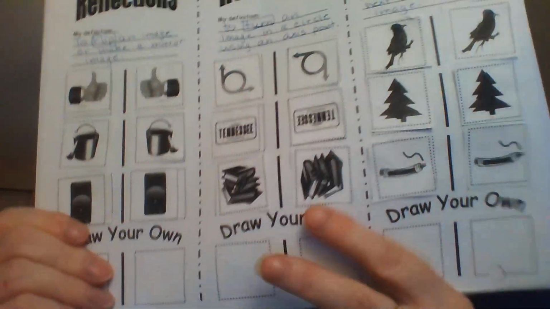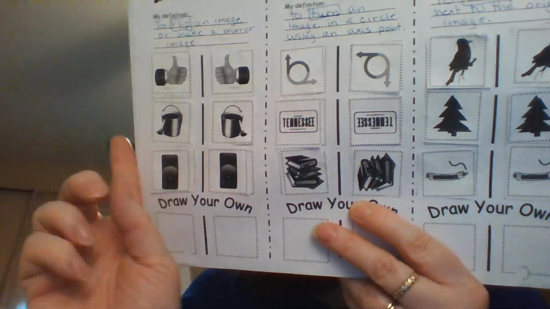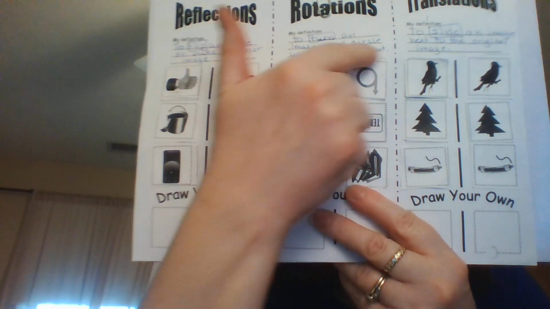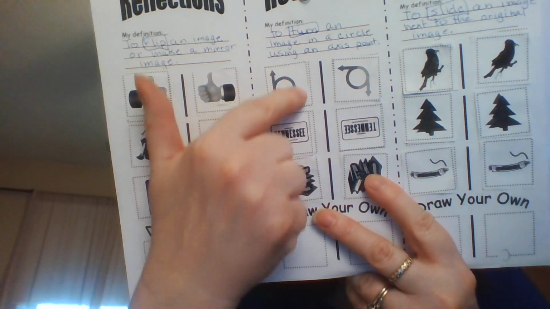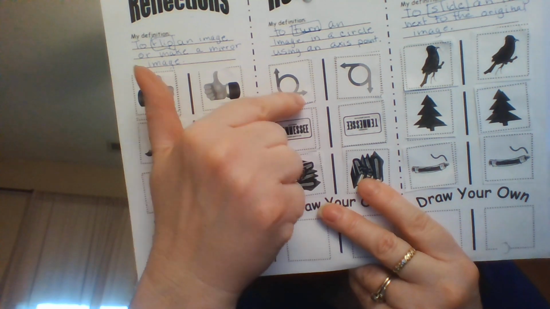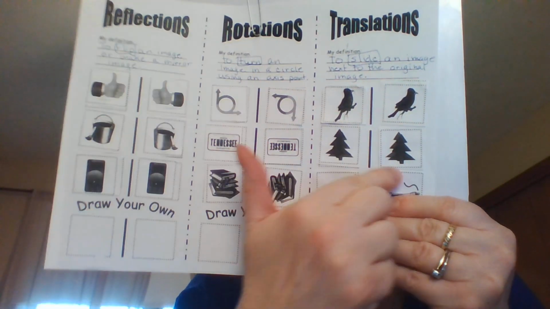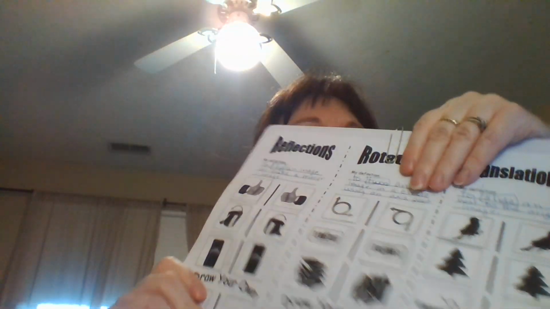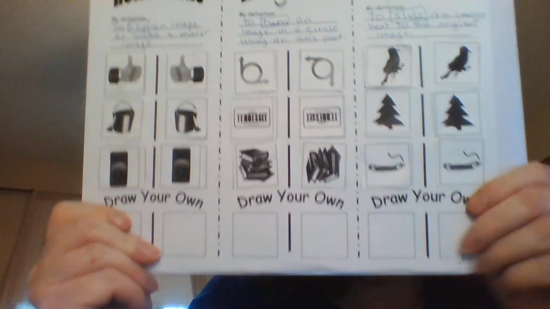All right. Get that done. There we go. Put the lid back on my glue stick. And there's our final product. Flip, flip, flip. Turn, turn, turn, slide, slide, slide.